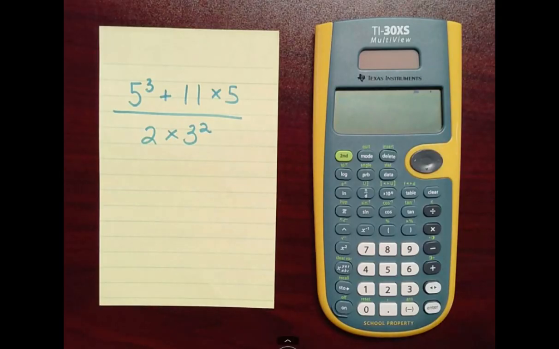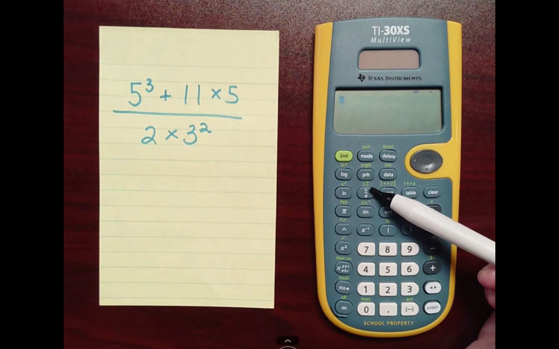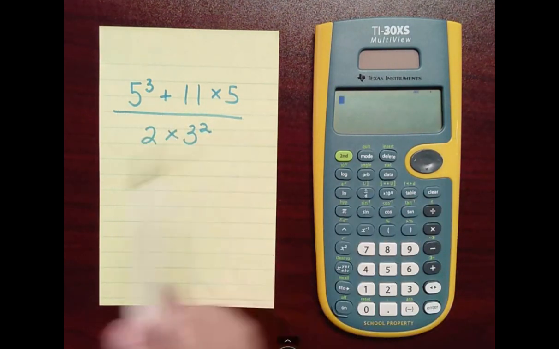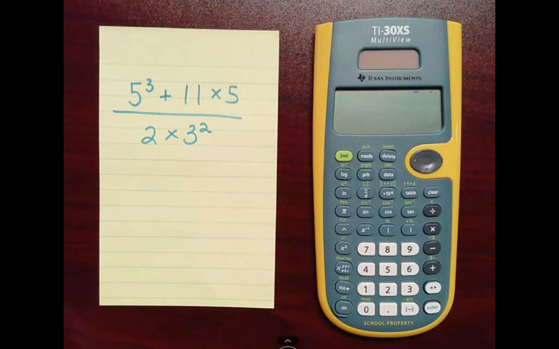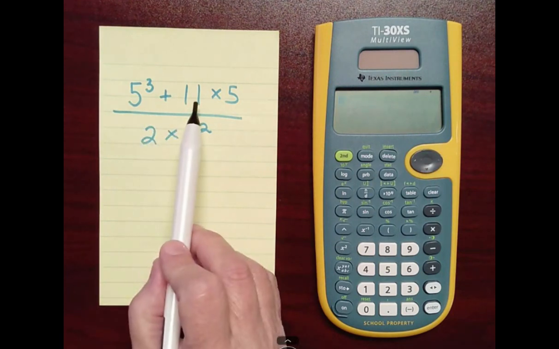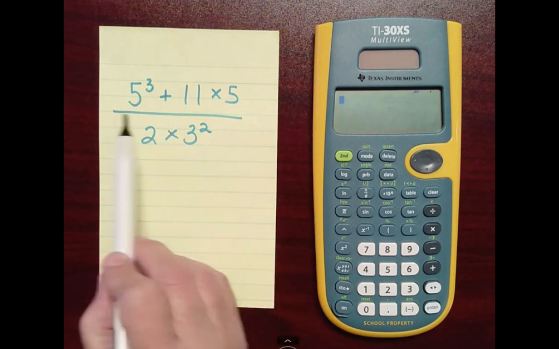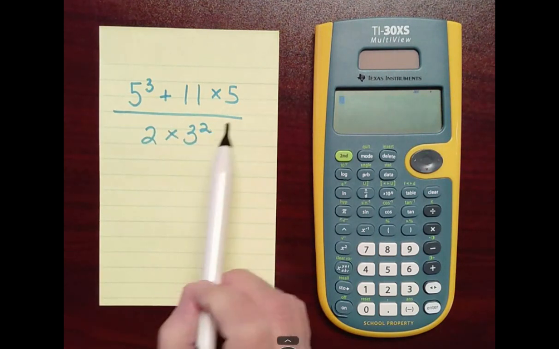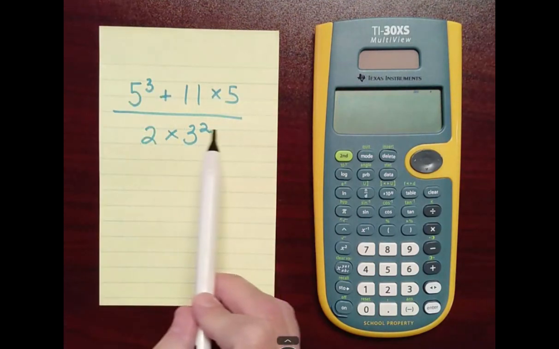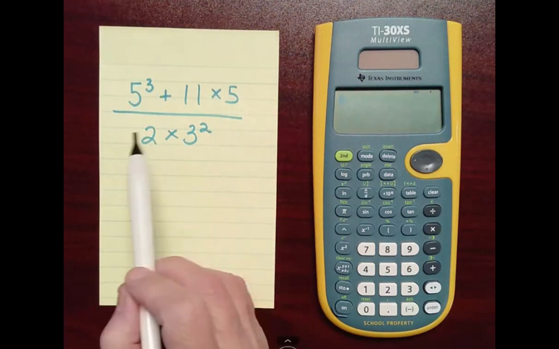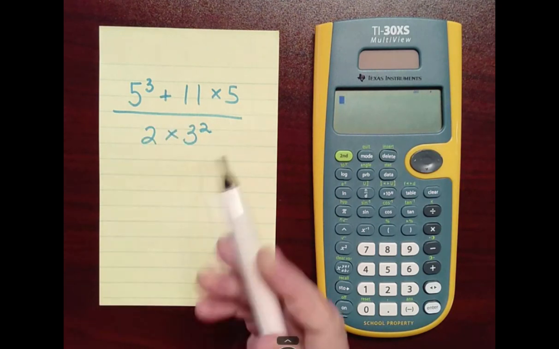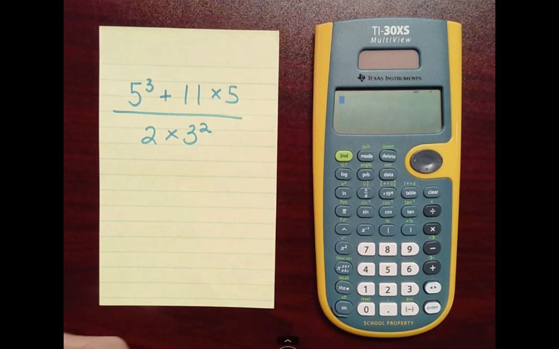The N over D button can be used in other situations. Anytime you see math in a fraction format, we can use the N over D button. Here's an example. 5 cubed plus 11 times 5 over 2 times 3 squared. This is simply two problems, 5 cubed plus 11 times 5 divided by 2 times 3 squared. But anytime we see a problem that looks like a fraction, we can enter it as a fraction. We don't have to enter it as two separate problems.